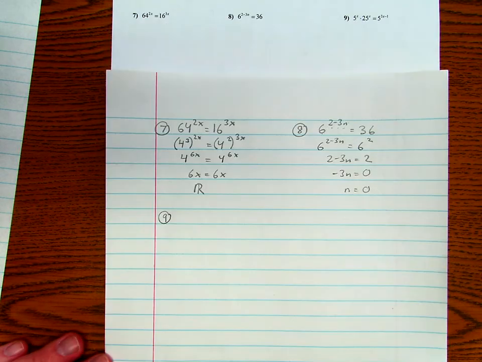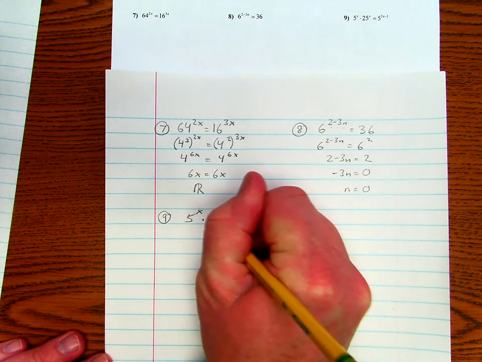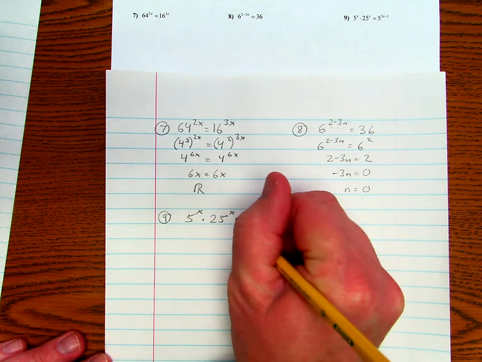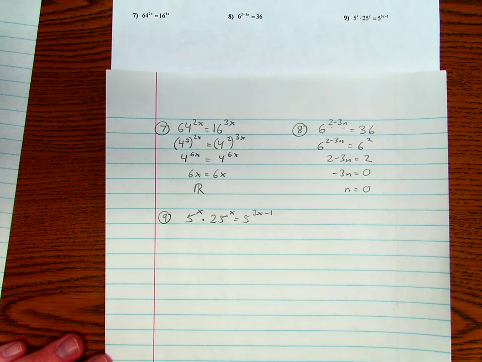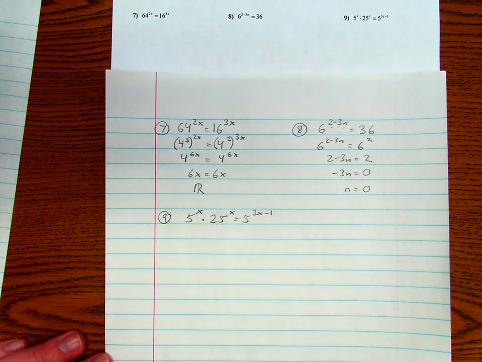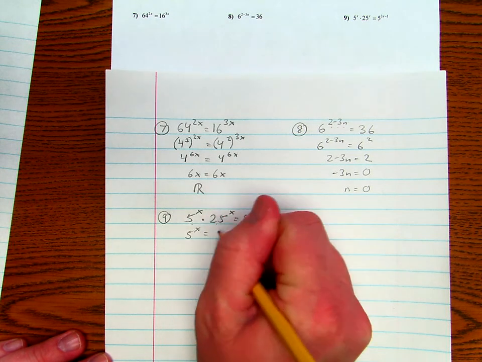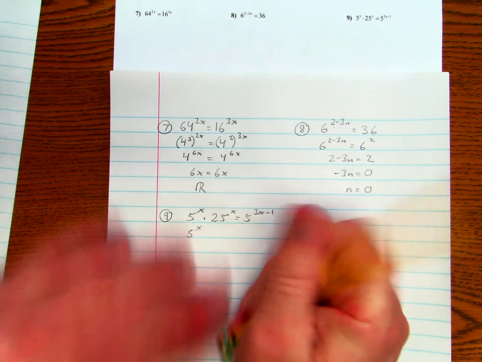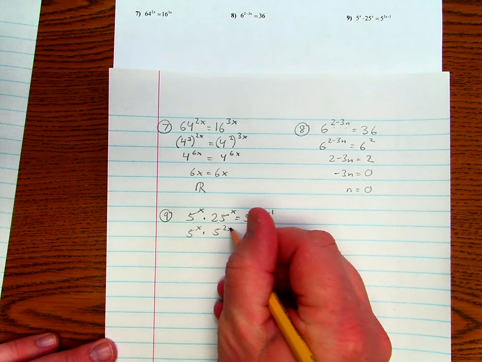All right, number 9. So we have 5 to the x times 25 to the x equals 5 to the 3x minus 1. All right, so that 25 we're going to want to get in terms of base 5, so it matches everything else. So that becomes 5 to the 2x, 5 squared raised to the x power.